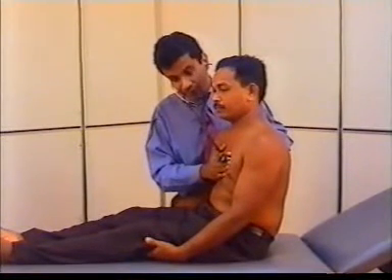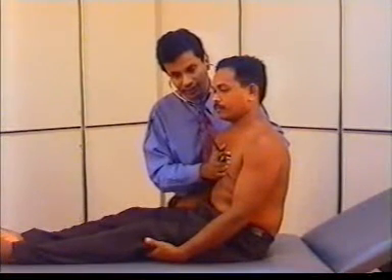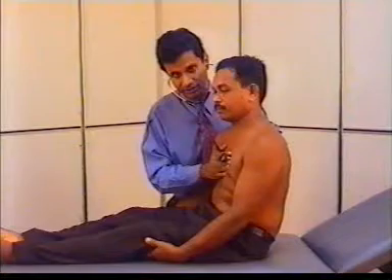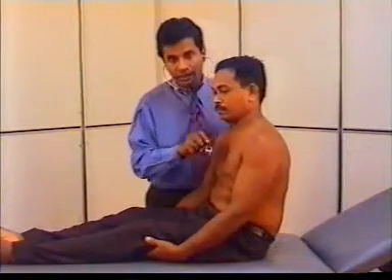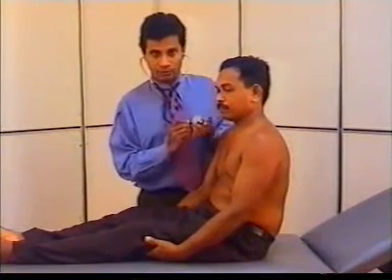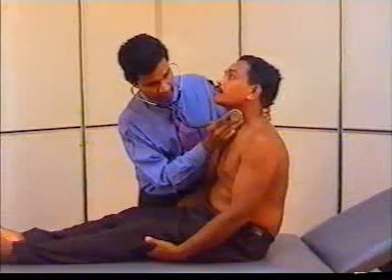In this position, during expiration, you listen for the early diastolic murmur of the aortic regurgitation. Lastly, with the bell of the stethoscope, you listen over the carotid for a bruit.